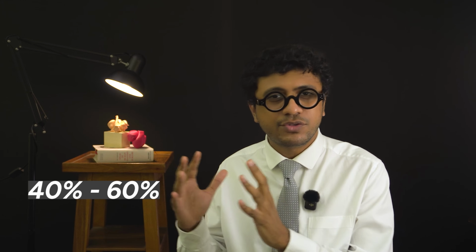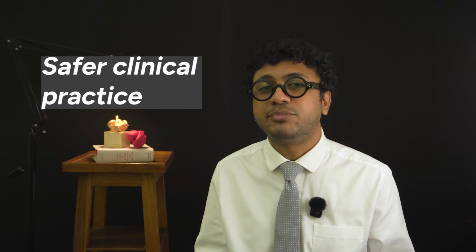Because using a foundational structural basis consistently throughout the training of a medical student is what I think the need of the hour. Using 3D anatomy atlases thus are a powerful way to help students convert that 40 to 60% of knowledge and raise the bar to something like 80 to 90% so that we can have safer clinical practice and confident doctors.